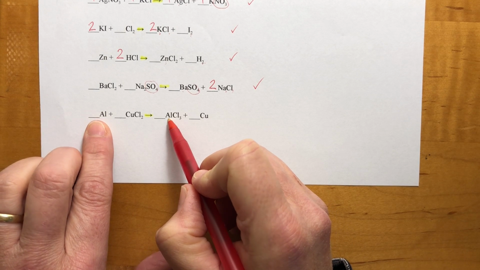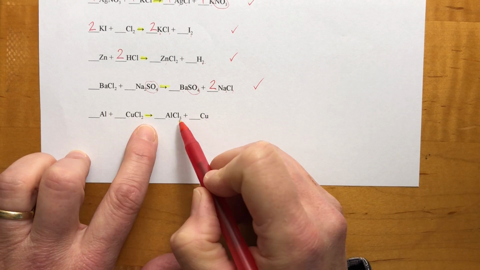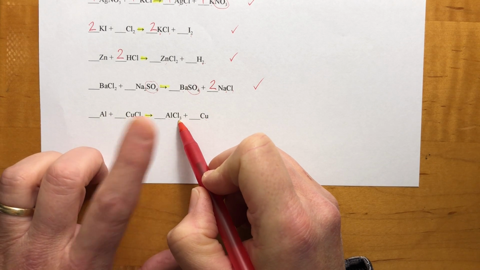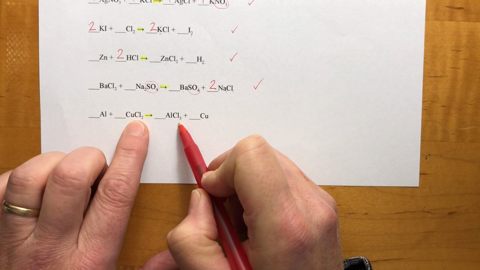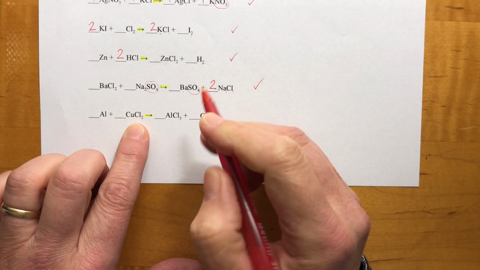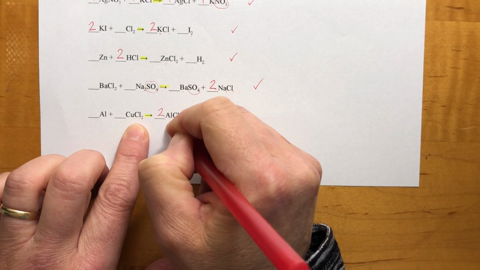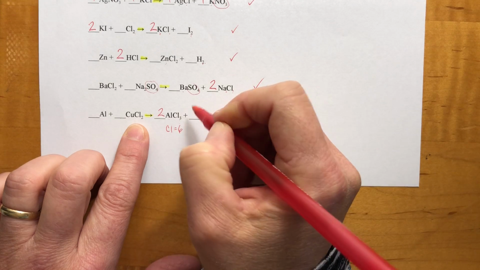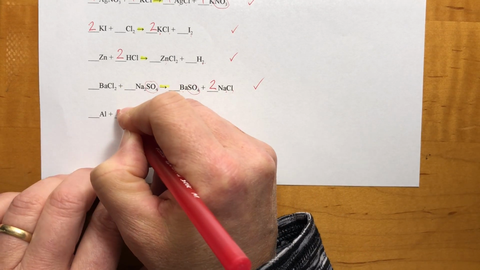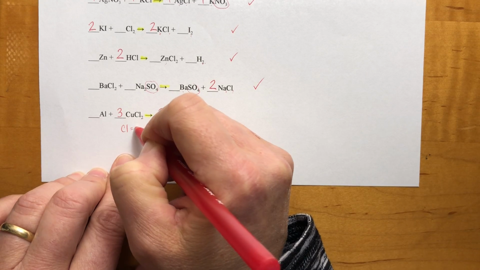Aluminums are already balanced, 1 and 1. Coppers are already balanced, 1 and 1. The chlorines are not. There's 2 on this side and 3 on this side. The only way they will balance is if they both have 6. And it's a multiplier. If I put a 2 here, that's 2 times 3. That means chlorine equals 6 now. And if I put a 3 here, 3 times 2, that means chlorine equals 6.